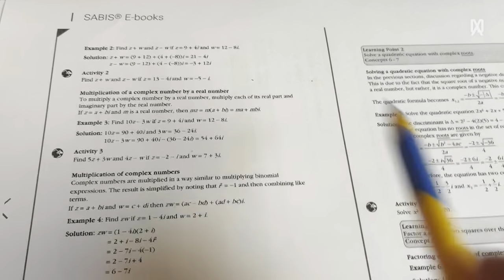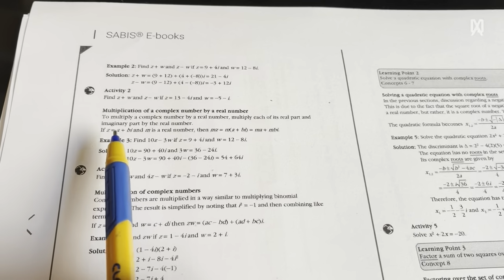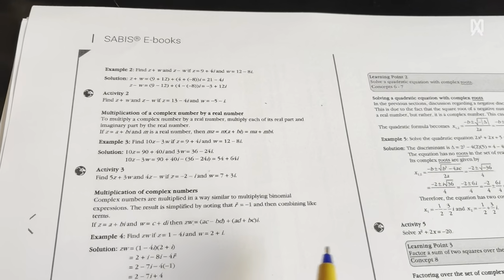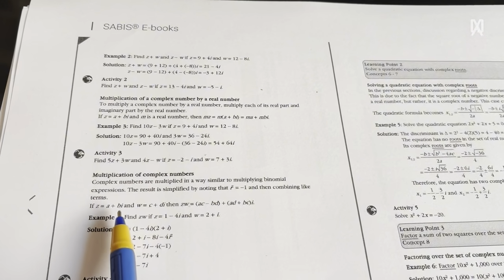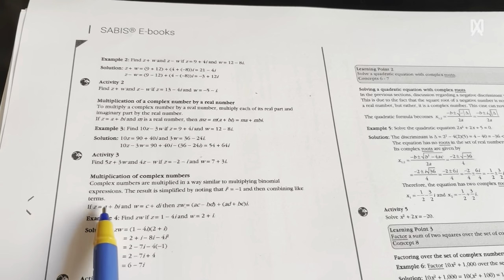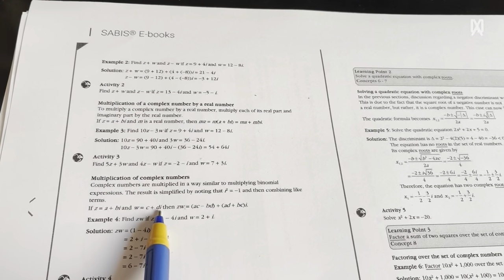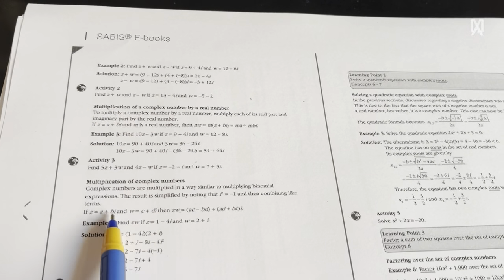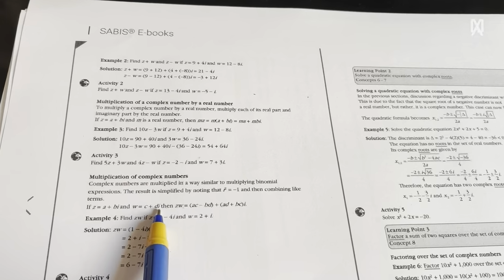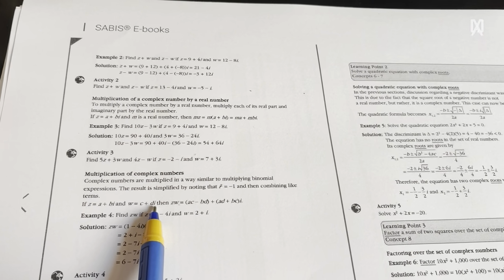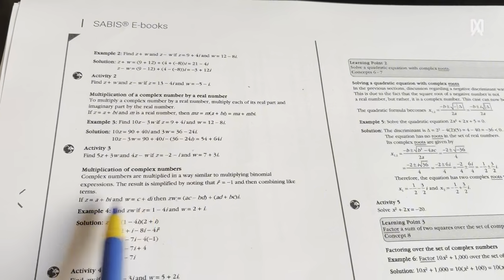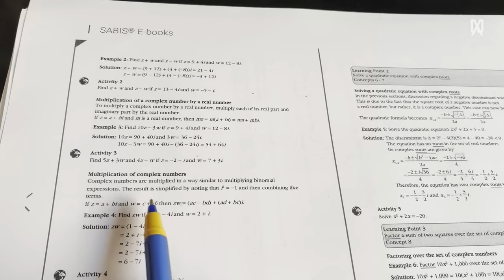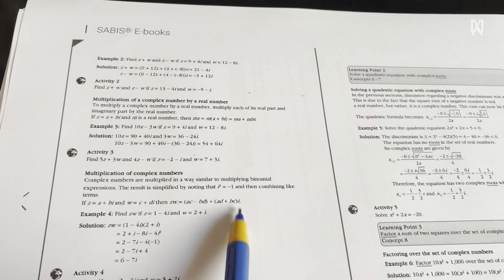Multiplication of complex numbers is very simple. If you're multiplying, for example, 3 times a plus bi, you multiply 3 times a and 3 times bi. If you are multiplying two complex numbers, a plus bi times c plus di, you multiply a times c and a times di, plus bi times c and bi times di. When bi times di gives you i squared, and i squared is equal to minus 1. So the real part of the multiplication is ac minus bd, and the imaginary part is ad plus cb times i.